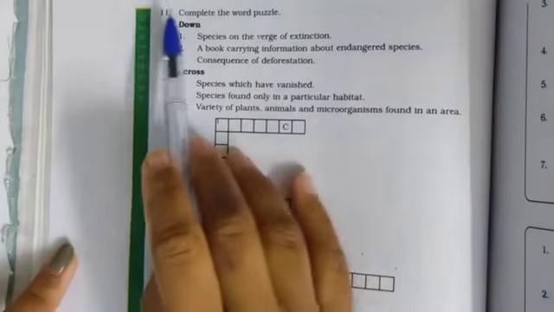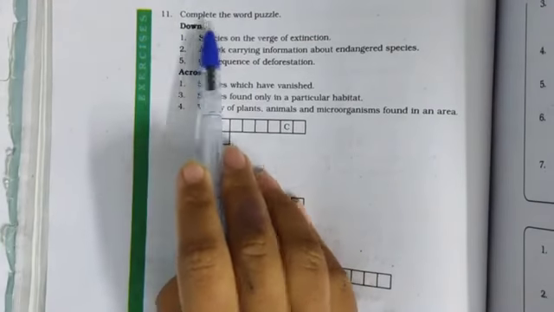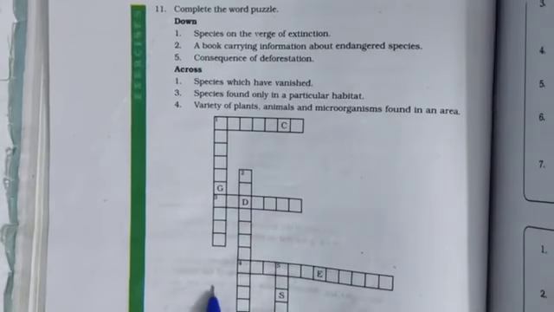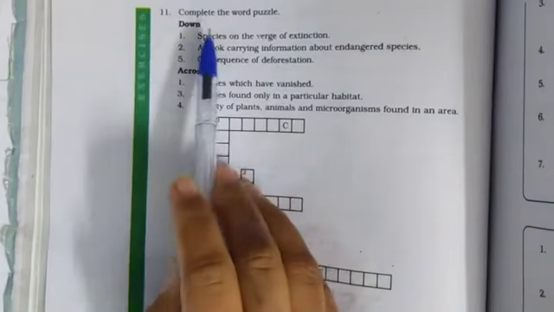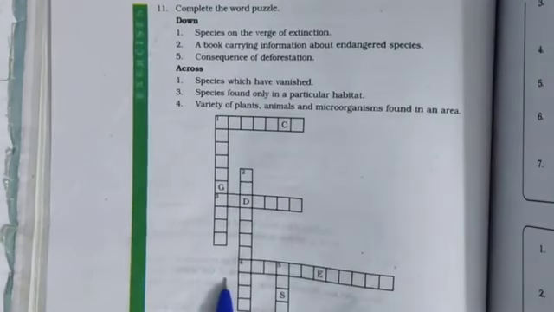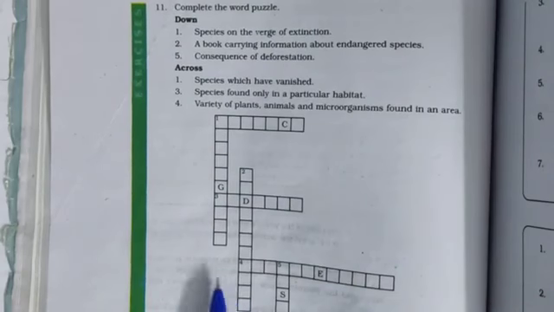Now question number 11 is, complete the word puzzle. So you have to do this question yourself. Complete this word puzzle in your book. Fill this word puzzle, do it yourself.